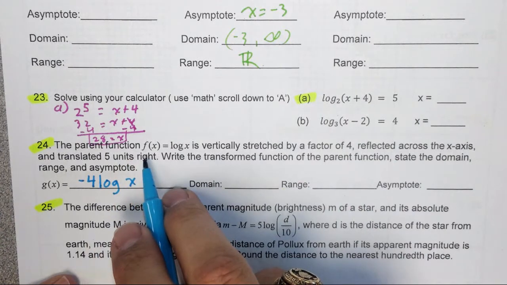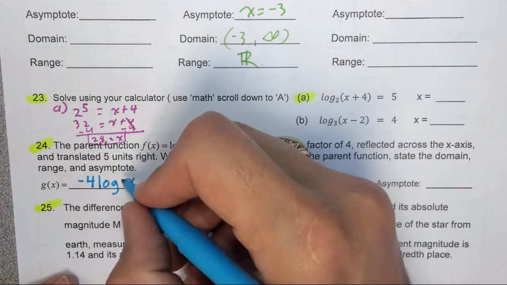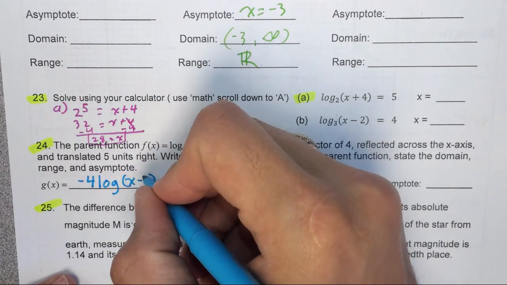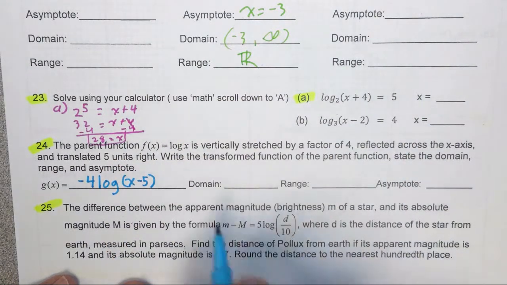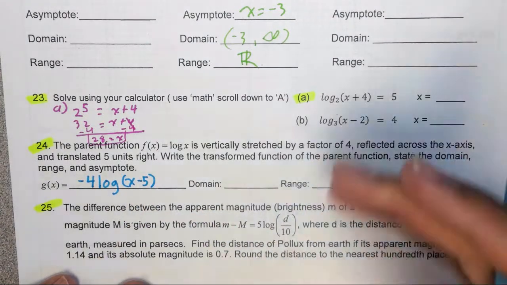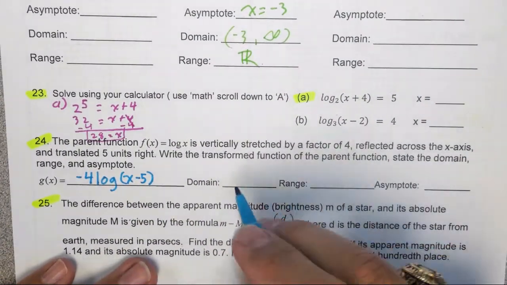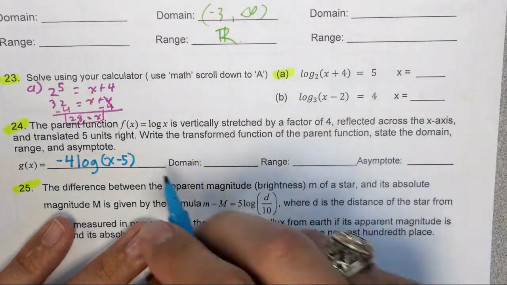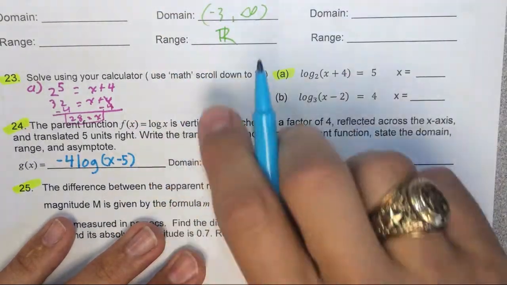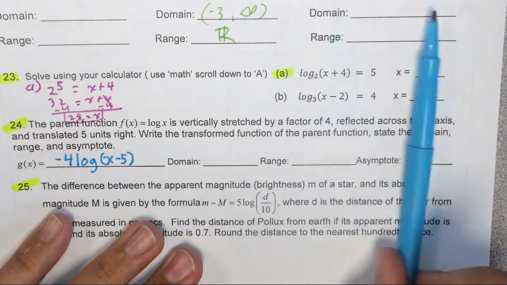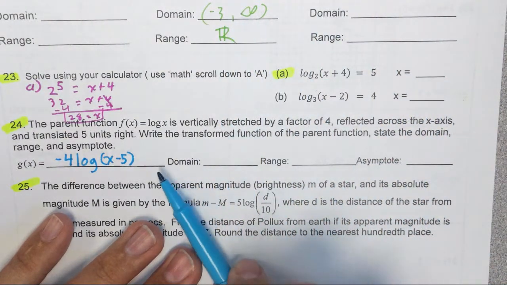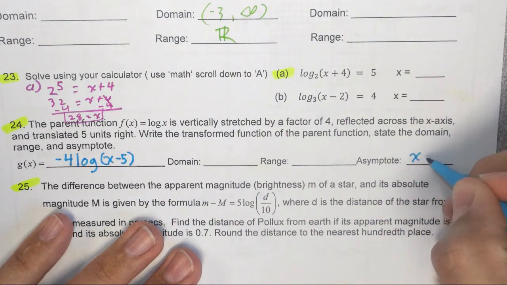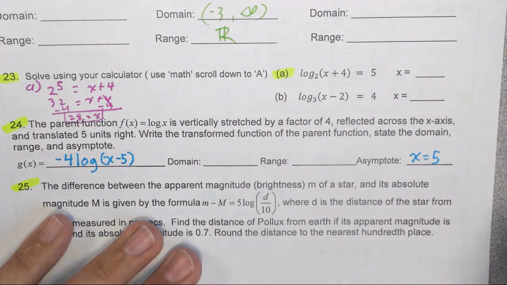And translated to the right. Left and right go inside, so we're going to do something inside the log. To the right would be negative 5. There we go, we've written it down. Domain. Domain's going to start at my asymptote. So let's check the asymptote first. My asymptote is if it moves left, right. Remember, logs have a vertical asymptote. This one is shifted to the right 5, which means my asymptote is at x equals 5.